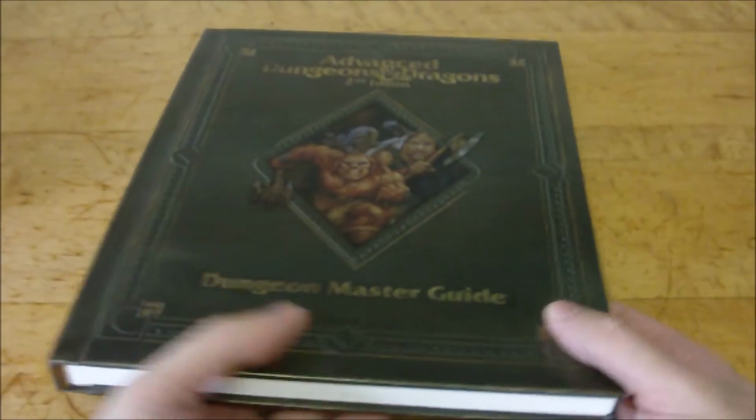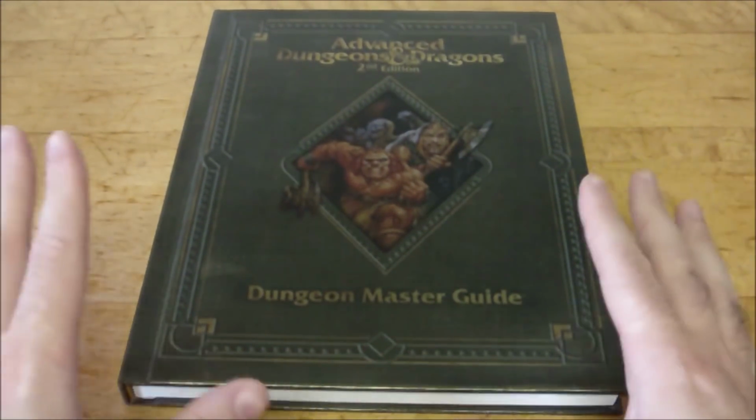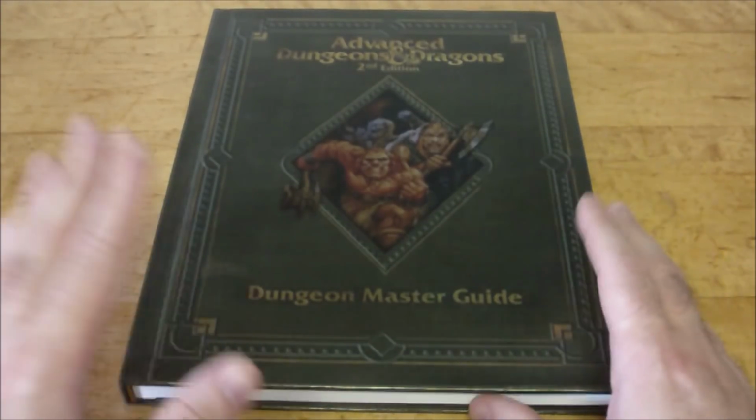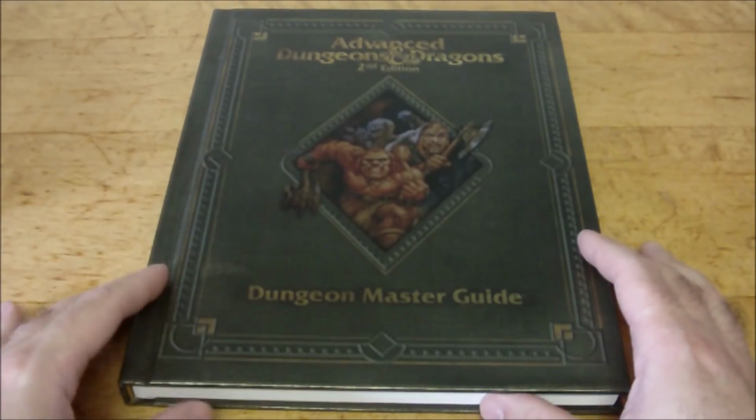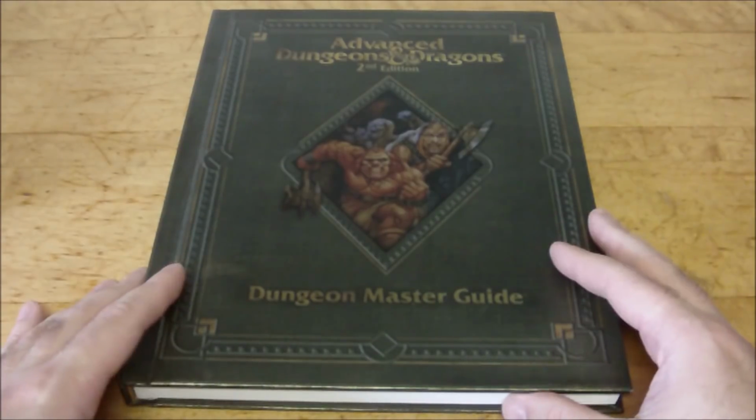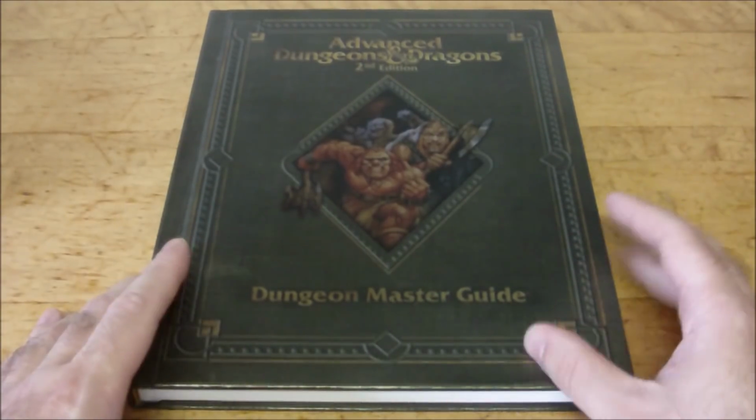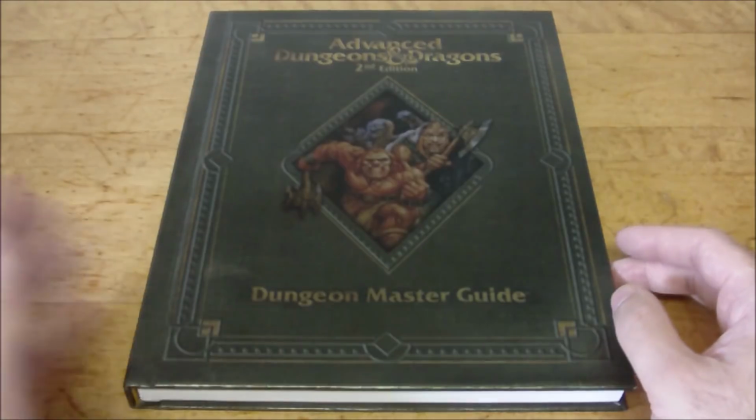And I also never had a copy of the black covered version of the Dungeon Master's Guide, so when these reprints came out, I jumped on the opportunity to get it. This is the black covered version, the revised AD&D Second Edition DMG. The original came out in 1995, I believe.